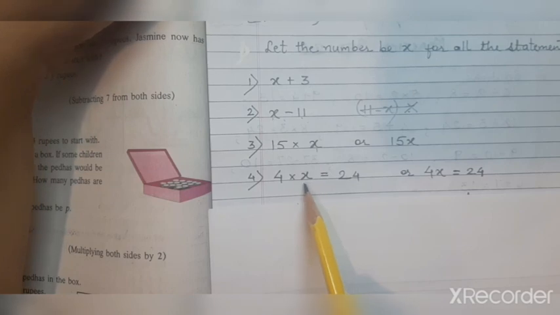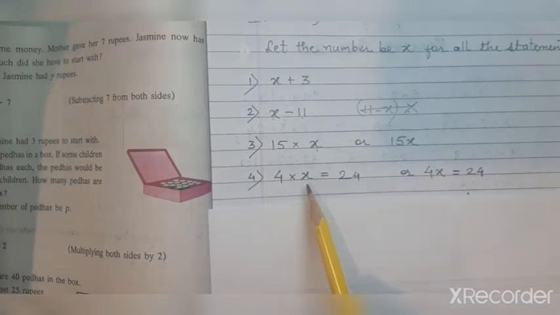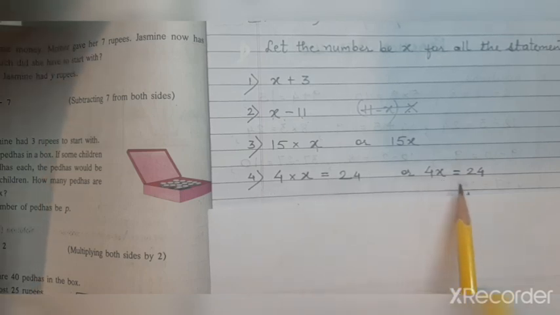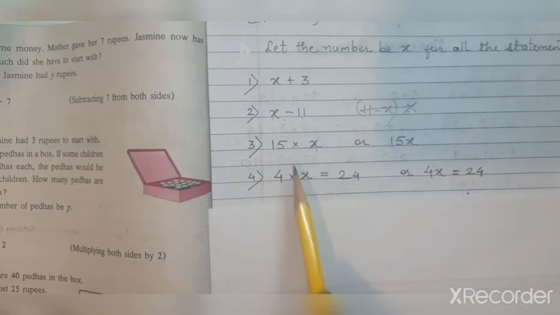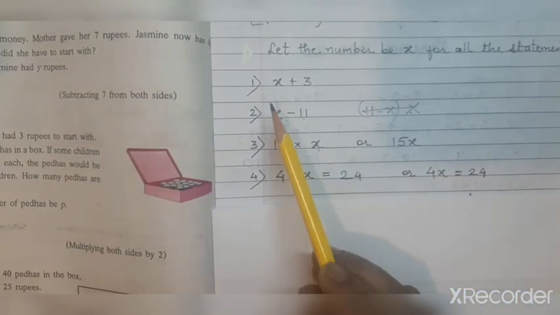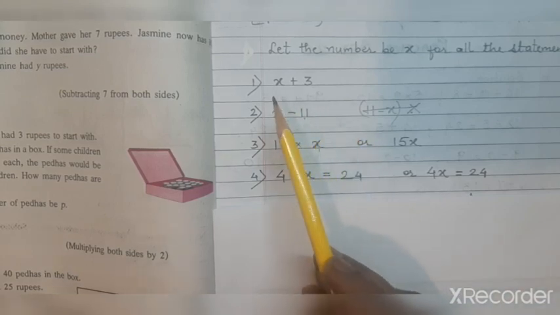Okay, you can see here that 4 times a number. So 4 multiplied by x is equal to 24. So 4 multiplied by x can be written as 4x also. So 4x is equal to 24.